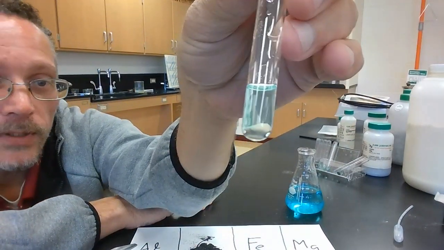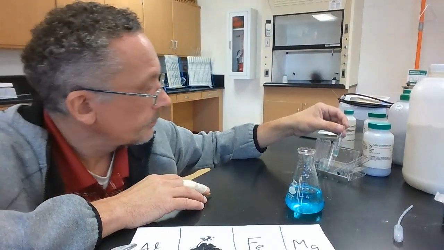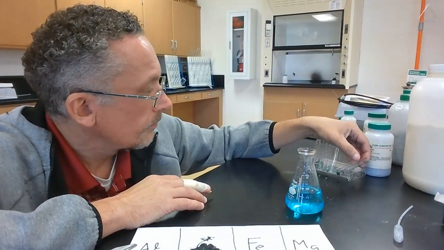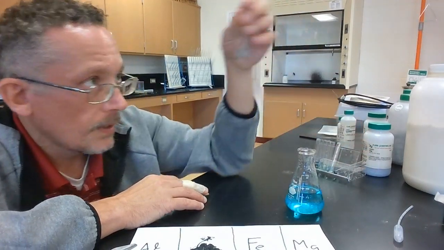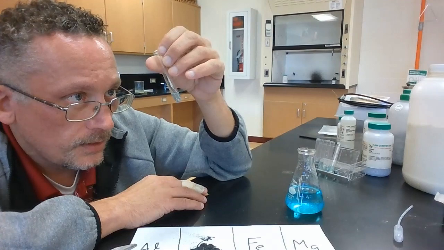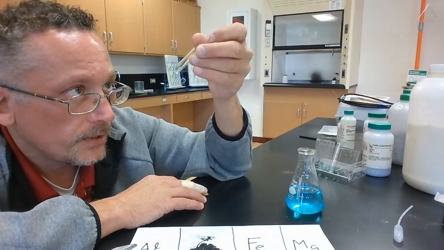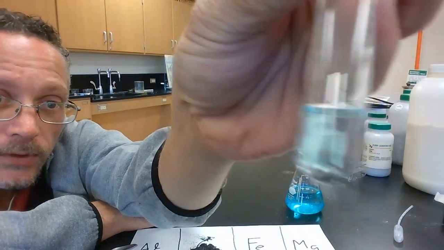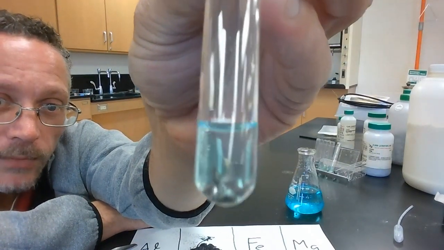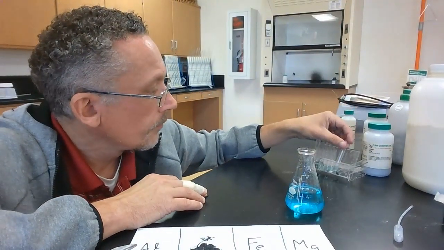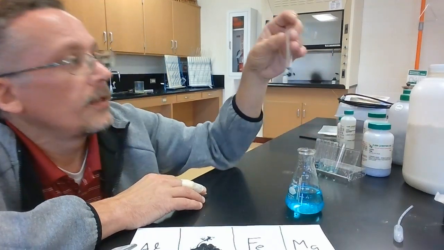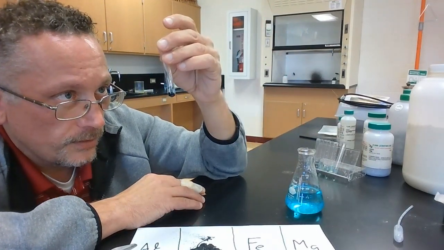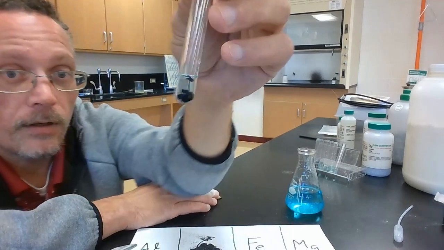There's nothing going on with the sulfur here. The tin, there's a couple of bubbles on the tin, but not a whole lot. And the zinc, well, the zinc's turned all black.